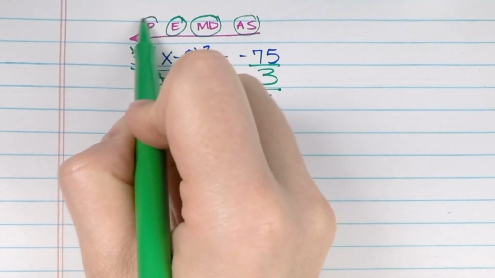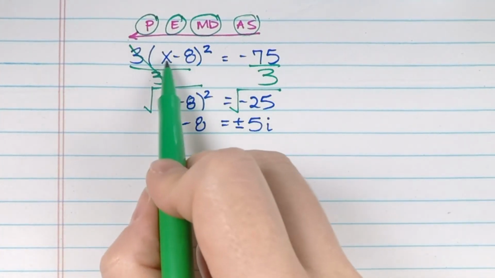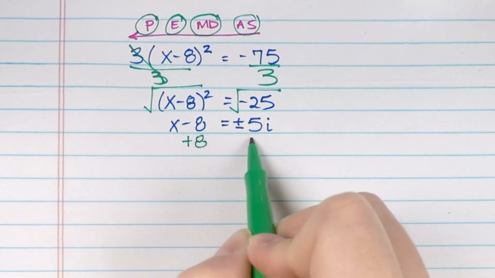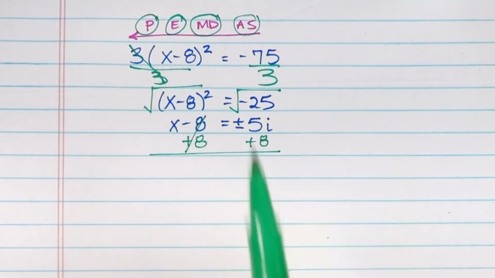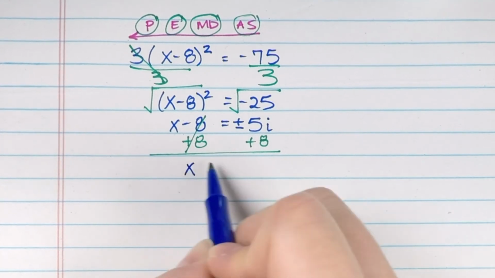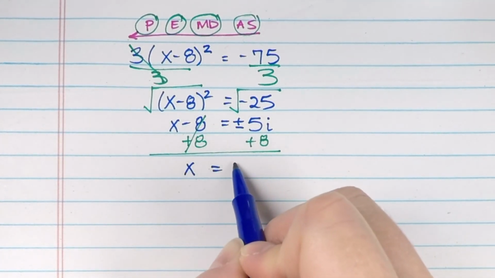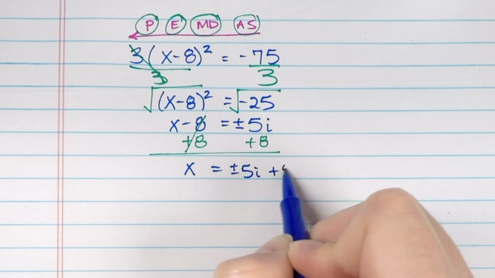Okay, my last step, I want to deal with what was inside those parentheses. So inside the parentheses there was this x minus 8, so that means I'm going to add 8 to both sides. So now I have my x completely by itself, so I have x equals, and I'm just going to leave this as plus or minus 5i, and then plus 8.